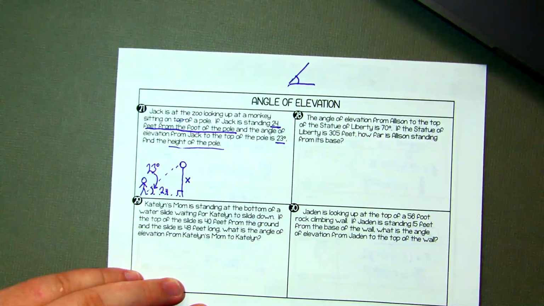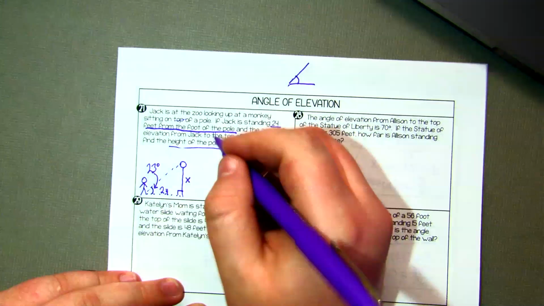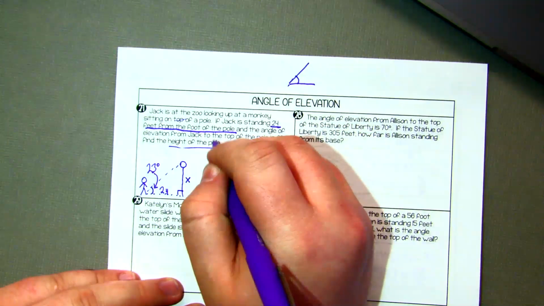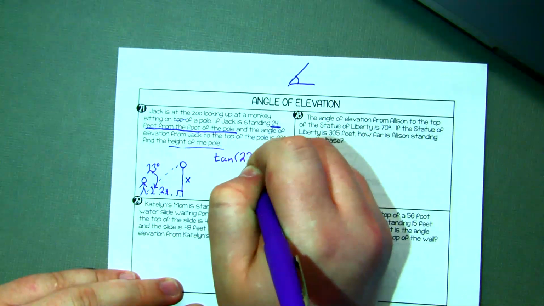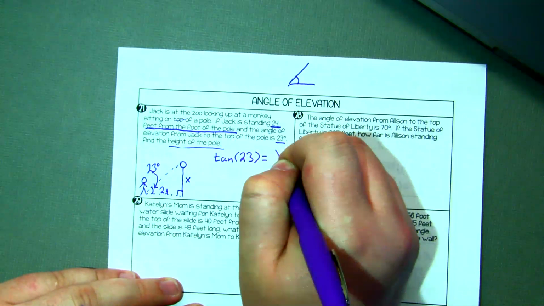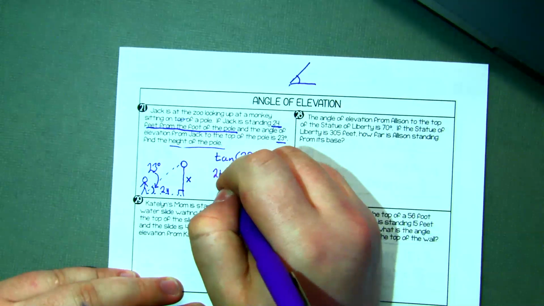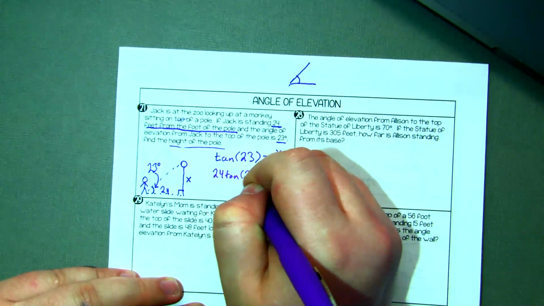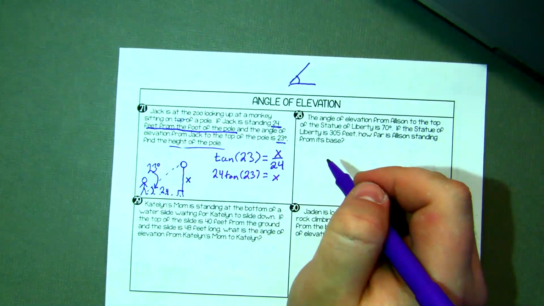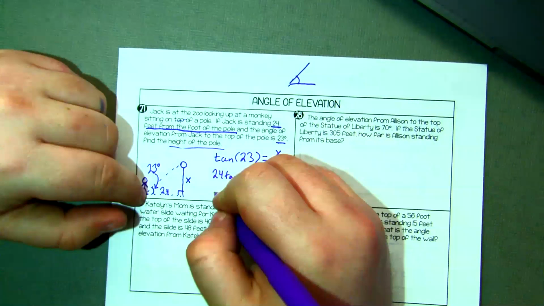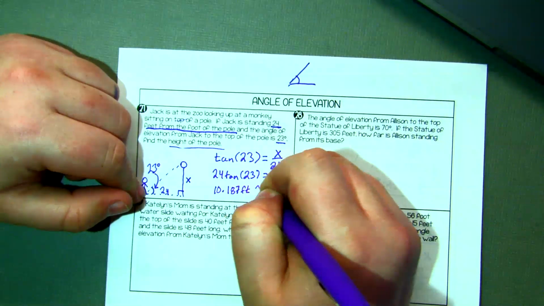Take a second to set up your equation and solve. Now that you've given it a try, we're going to say tangent of 23, we use tangent because we don't have a hypotenuse, is equal to x over 24. That means 24 tan 23 equals x, which means 10.187 feet is approximately x.